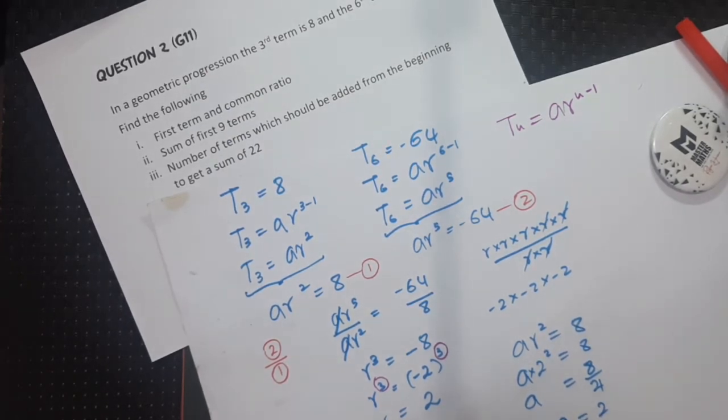So that means r is also 2, a is also 2. By the way, I forgot something. r is not 2, I forgot the minus sign, it should be minus 2 here. So r is minus 2 and a is equal to 2. That is the answer.